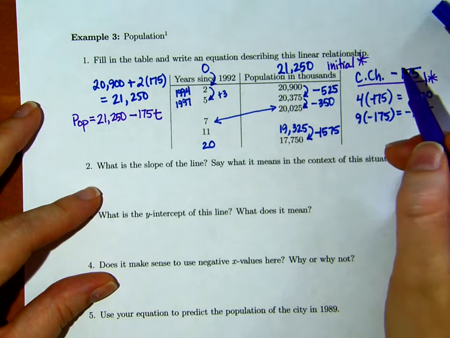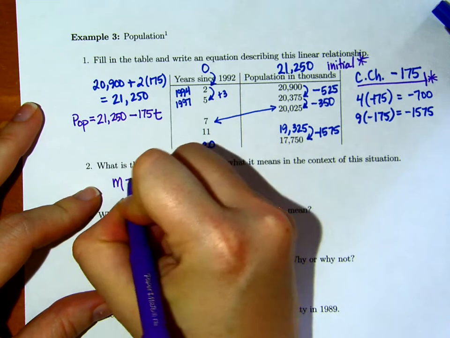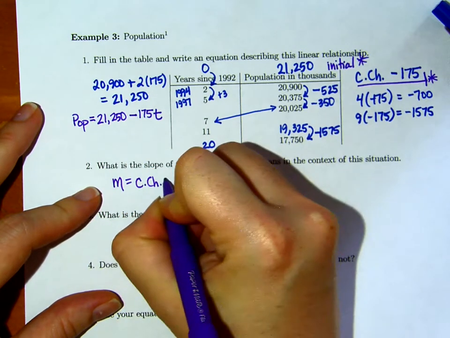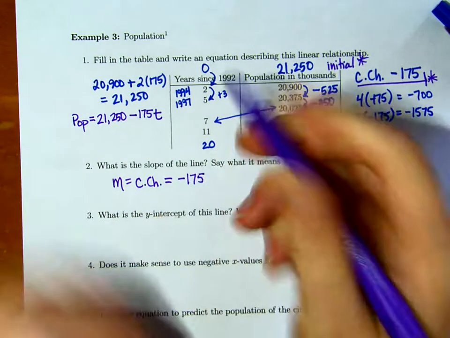Well, the slope is the constant change, and that is negative 175.